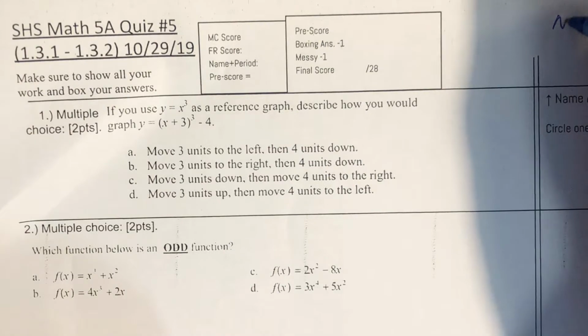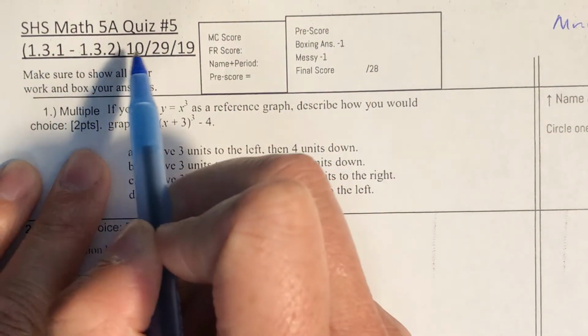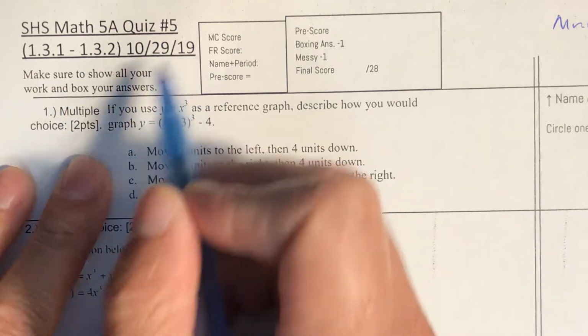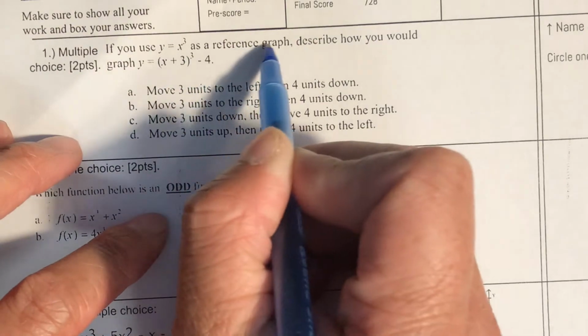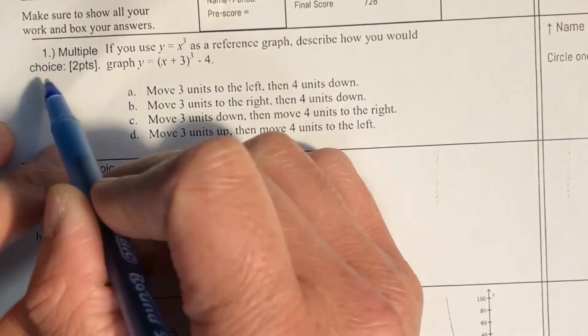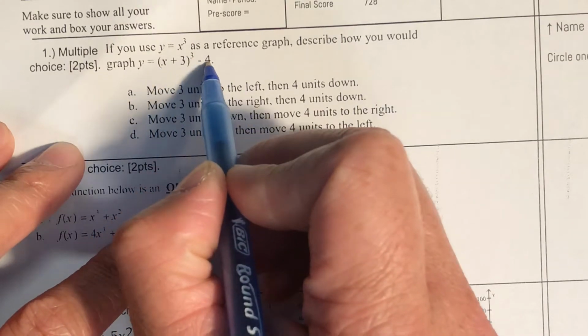Mr. Ng going over the Math 5A quiz number 5 taken on October 29, 2019. Question number 1. If you use x cubed as a reference graph, so that's your parent graph, describe how you would graph y equals (x plus 3) cubed minus 4.